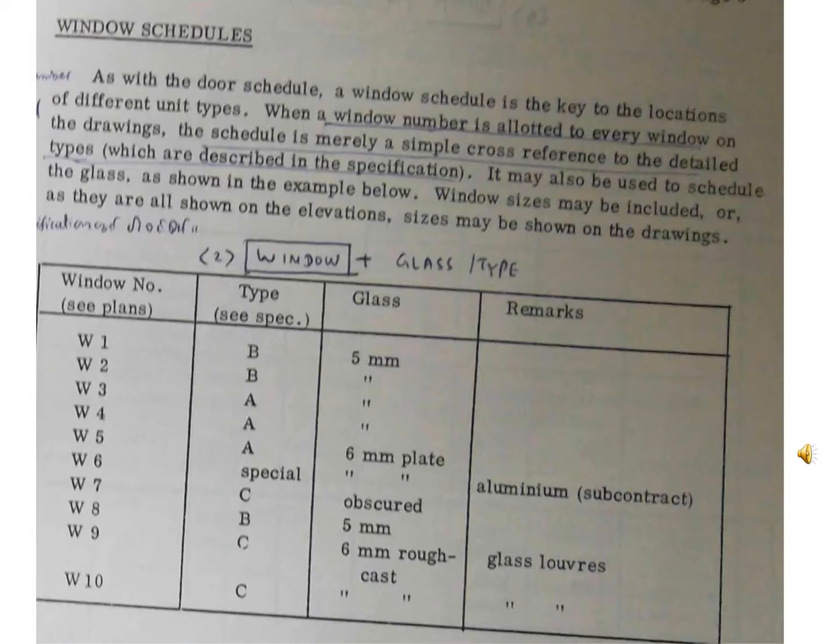The window schedule. So you see the window number, type, and the count of the glasses, and the remark has to be included.